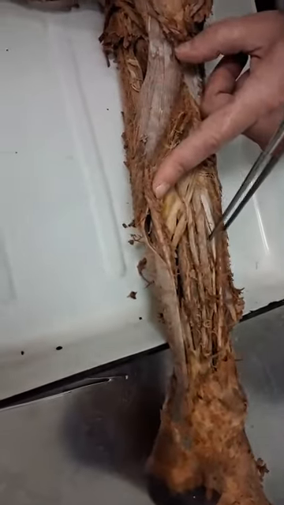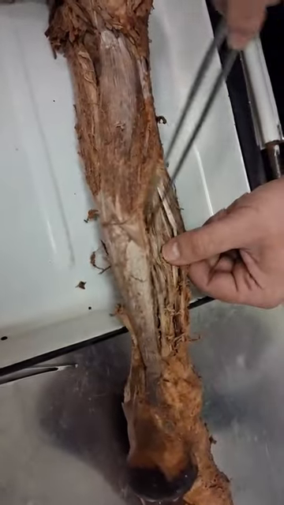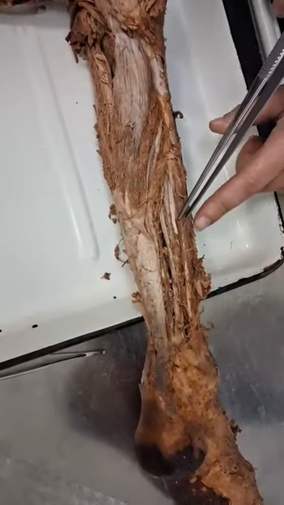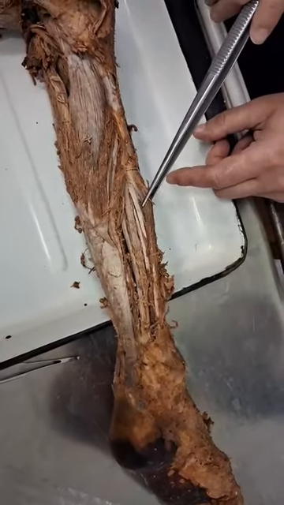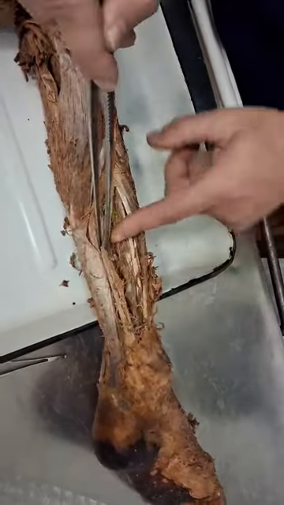Well, next muscle belong to the deep group. Also, there are 3 of them. 1, 2, and 3. Muscle which lies very close to the tibia, this one, is called musculus tibialis posterior, posterior tibial muscle. Then these blood vessels.